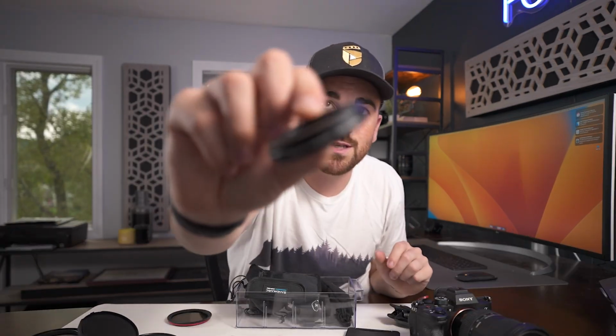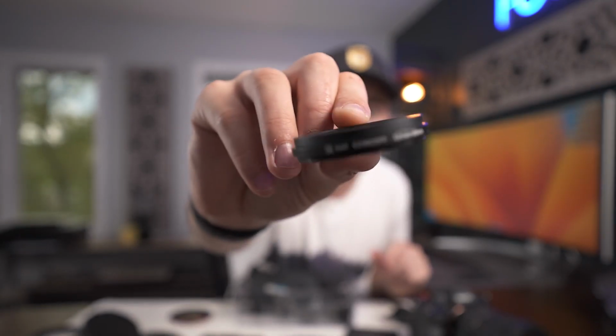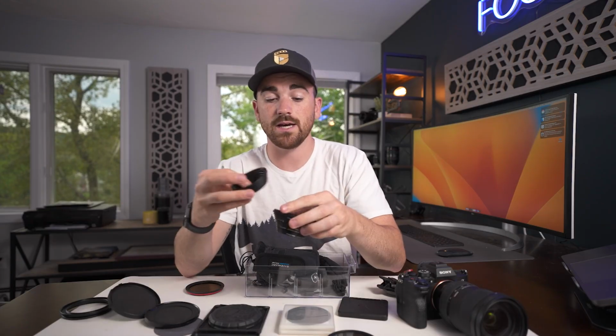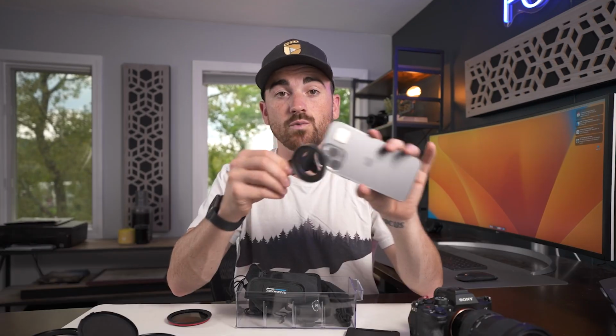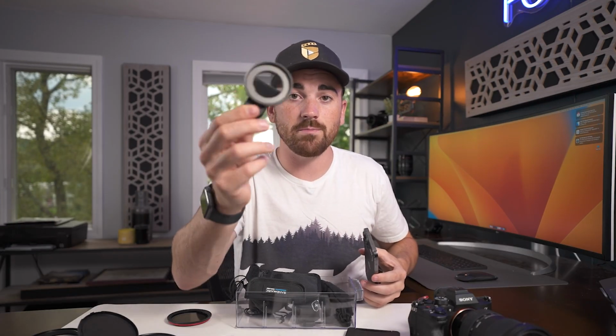But individually, you can see this is actually still two together right here. They do pack down much smaller. This kit is the K&F step-up filter kit. It's really cheap and still really high quality on Amazon. So that's one option, and this universally will work on basically all phones.